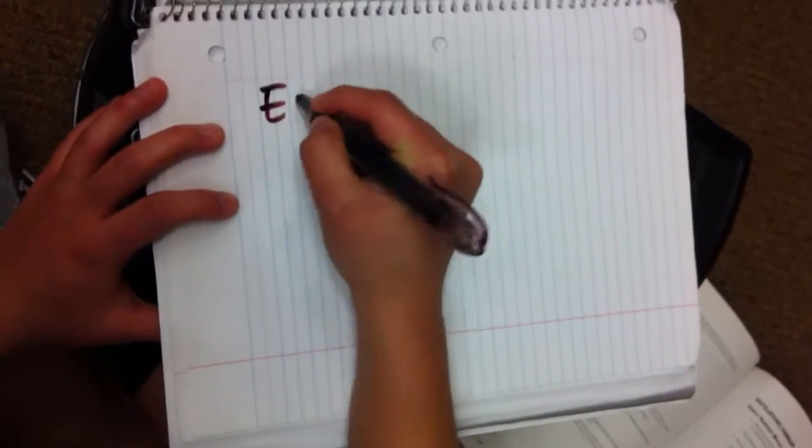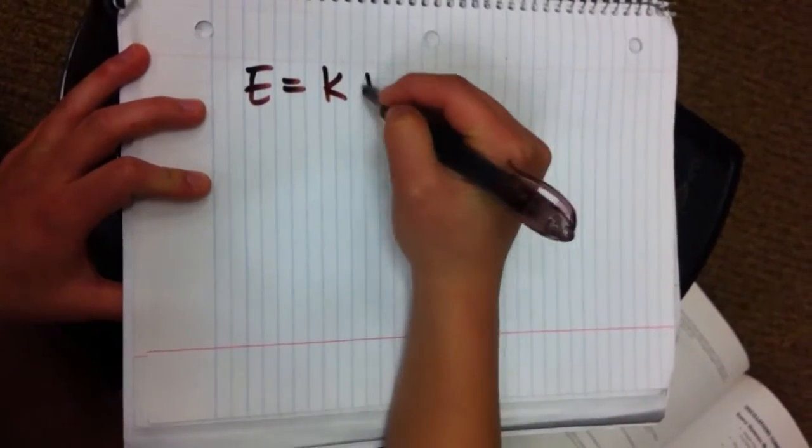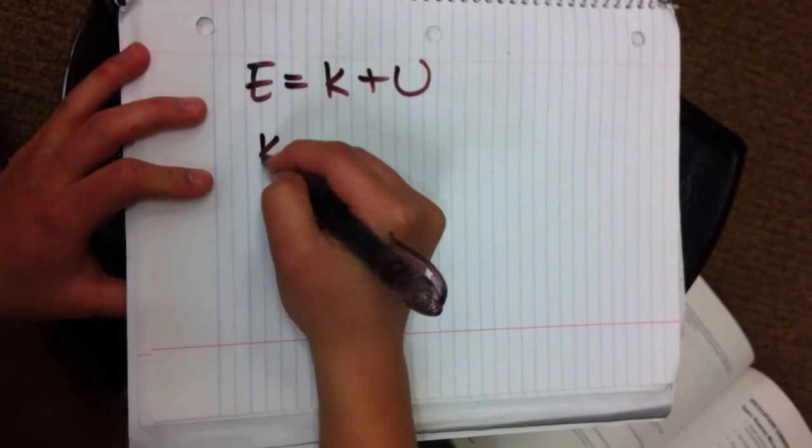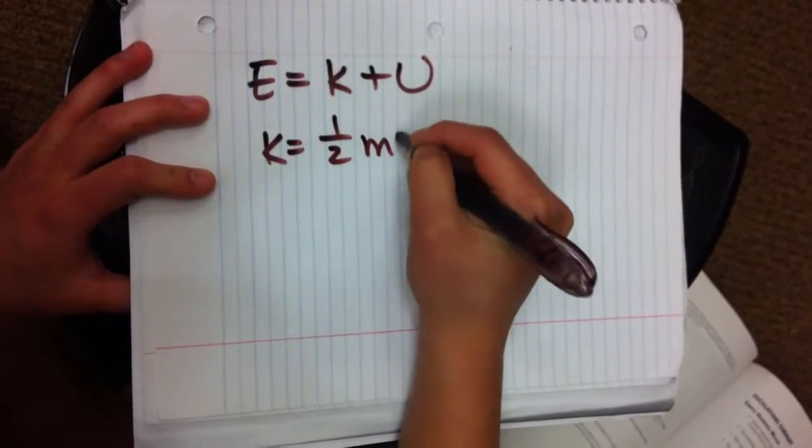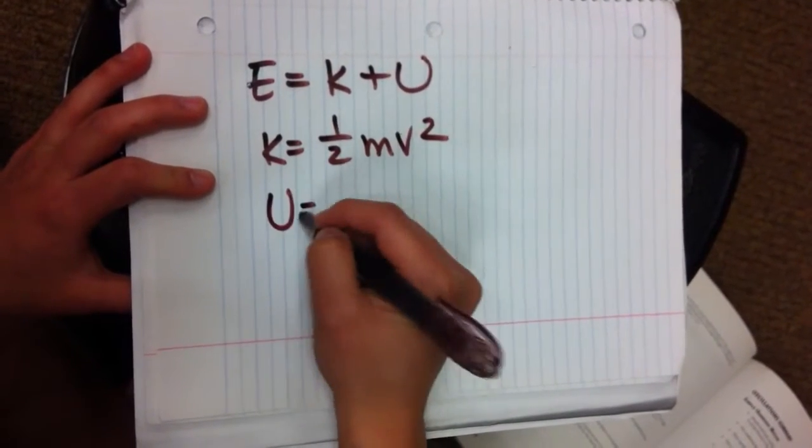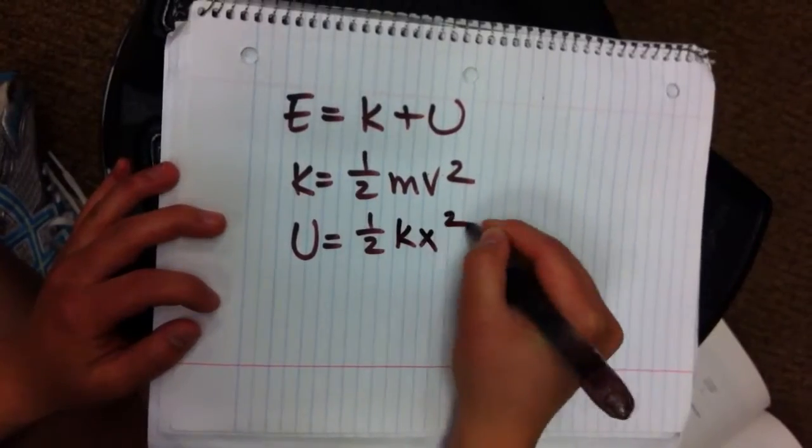And an object undergoing simple harmonic motion typically transforms potential energy to kinetic energy, and then back to potential energy, and so on. It's a repeating cycle. So total energy equals K plus U, where K equals 1/2 mv squared, and U equals 1/2 kx squared, where k is the constant.